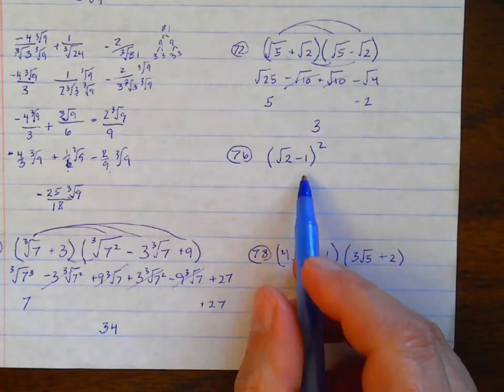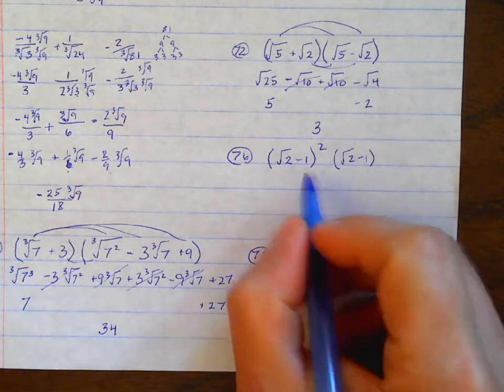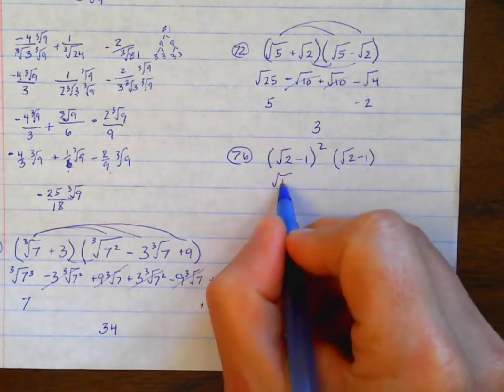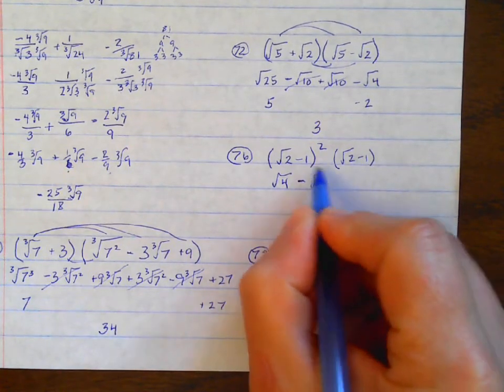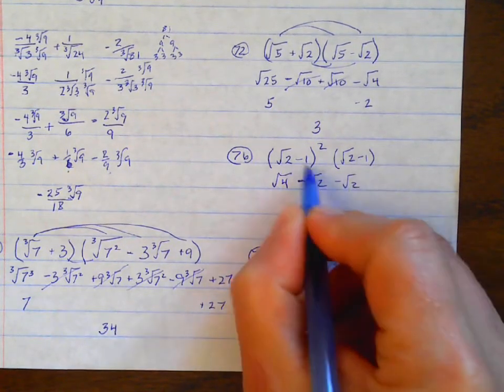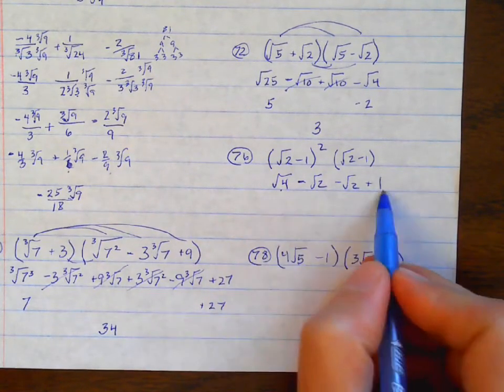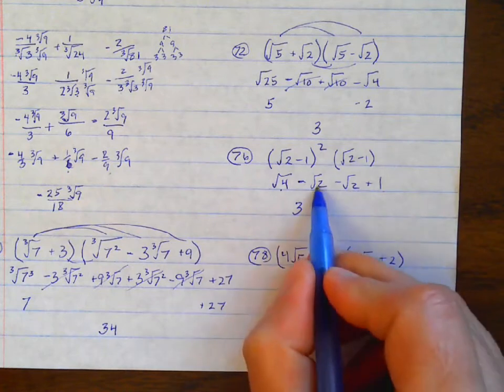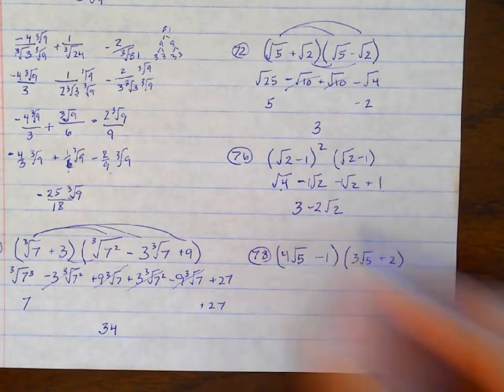Okay, 76, when you square it, means multiply it by itself. So square root of 2 times square root of 2 is the square root of 2 squared, which is 2, minus the square root of 2, minus the square root of 2, plus 1. This is 2, plus 1 makes 3. And these two is like negative 1 and negative 1 makes negative 2 square root of 2.